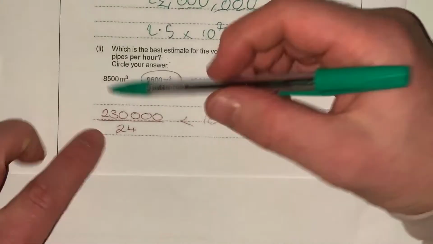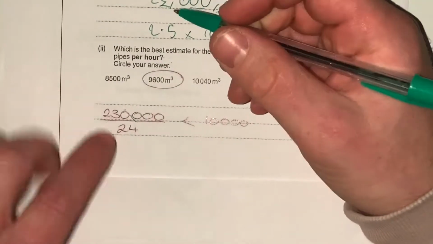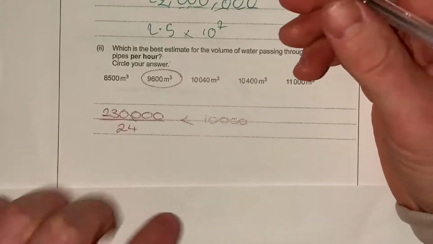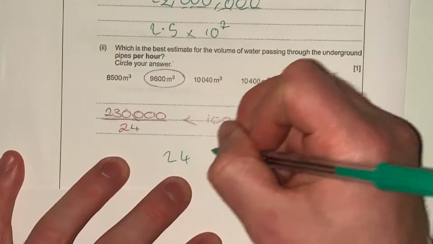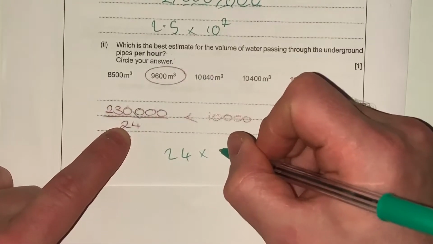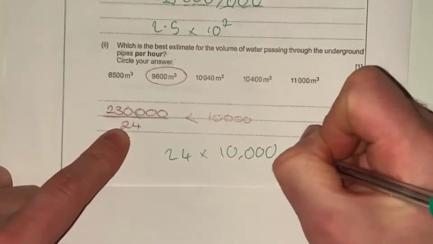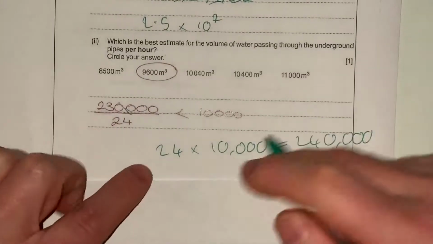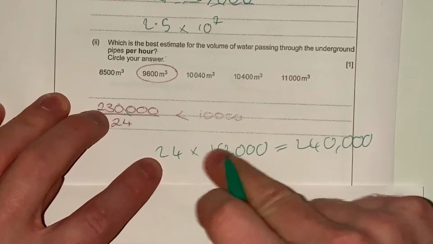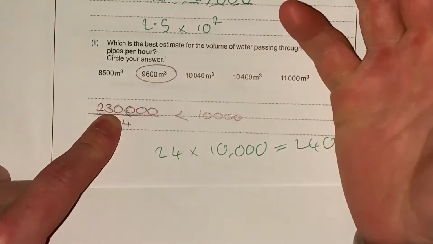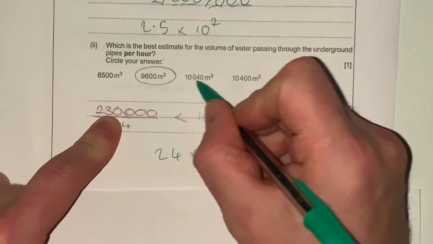Now, 230, effectively, we just got to divide 230,000 by 24. But the way I thought of it is 24 times by 10,000 would take you up to 240,000. So if 24 times 10,000 takes you to 240, but you only produce 230 within a day, I felt anything above 10,000 was too big.